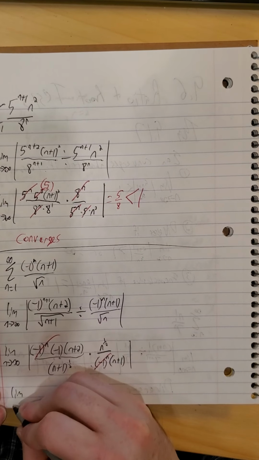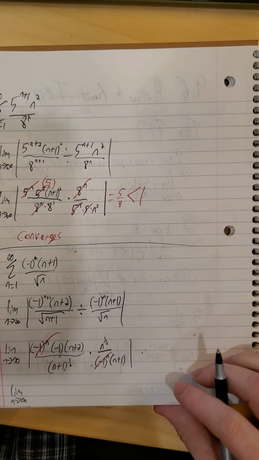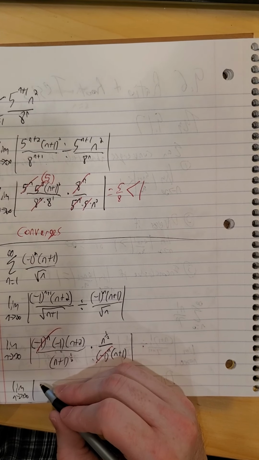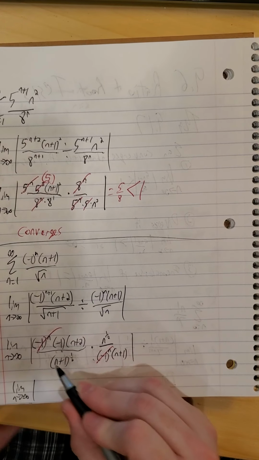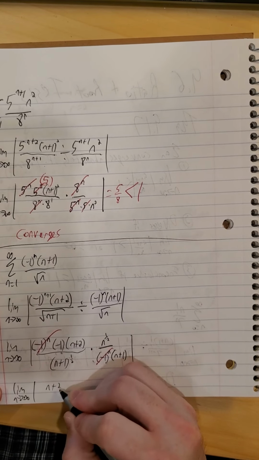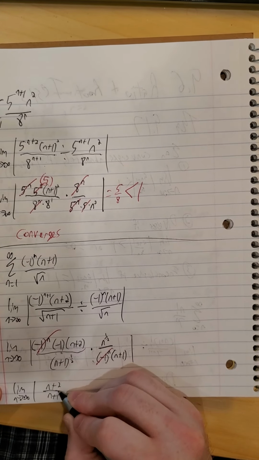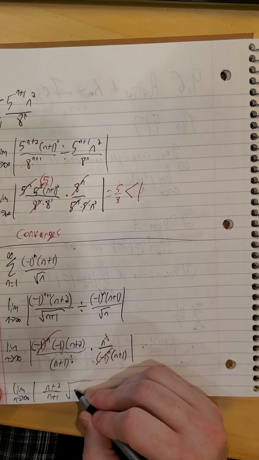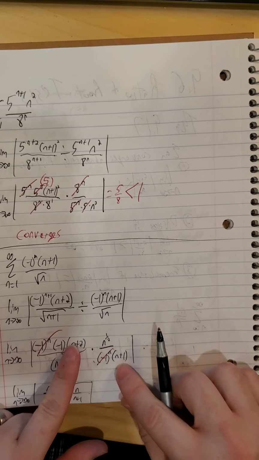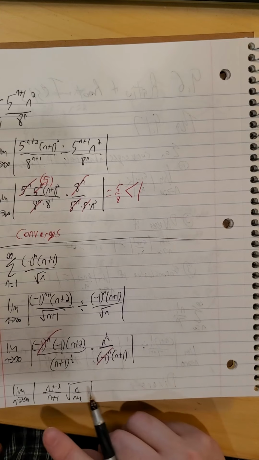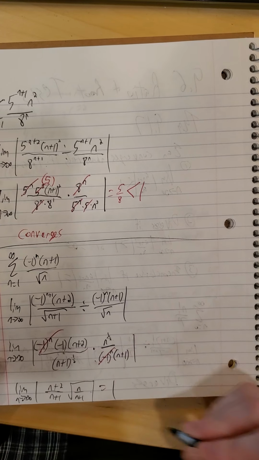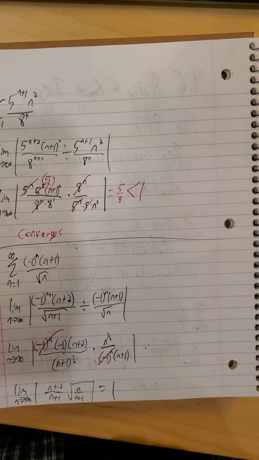Looking at what we have left, not a whole lot of canceling that we can do there. We have the negative 1 by itself, but we're in absolute values, so we can just cut that loose. n plus 2 over n plus 1 by the square root of n over n plus 1. So we regrouped our square roots and non-square root terms. As n goes to infinity, this goes to 1, this goes to 1. 1 root 1 is still just 1.